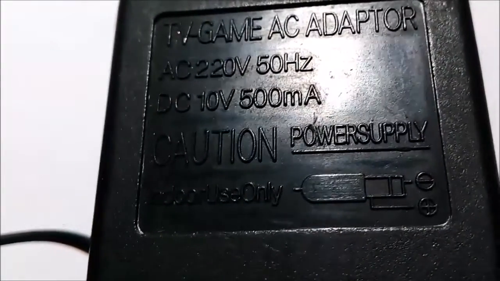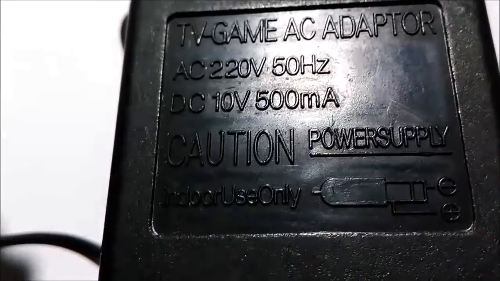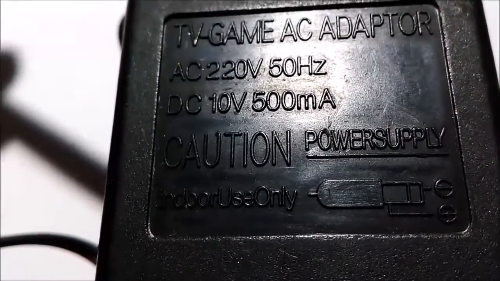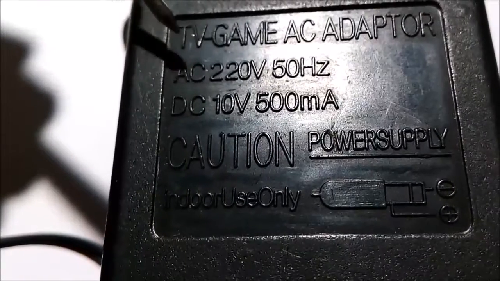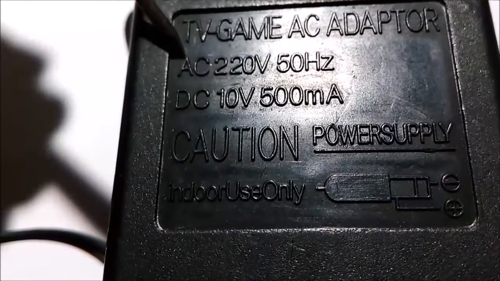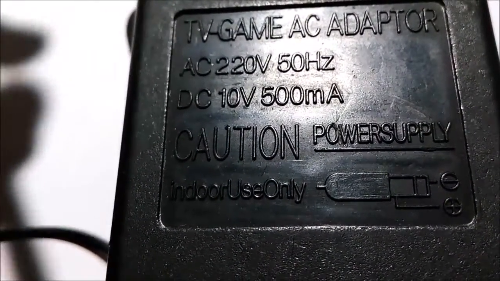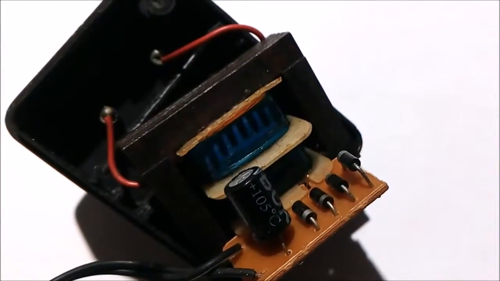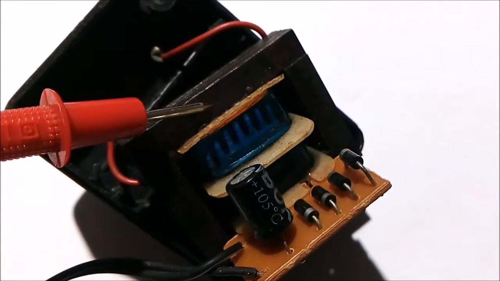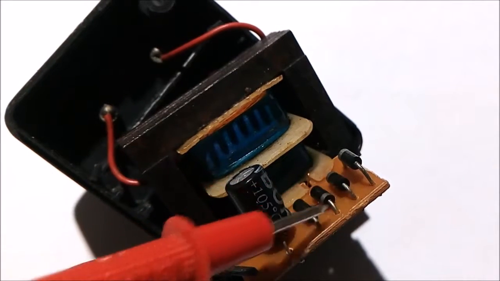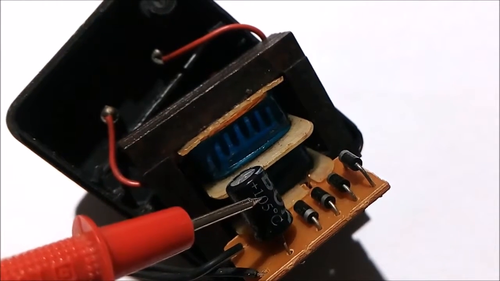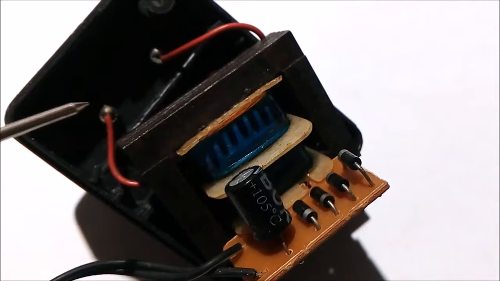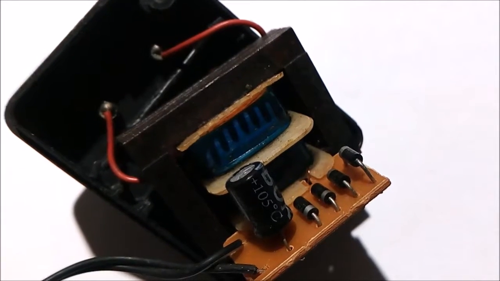In today's video, I am going to show you the different components which are used to manufacture an AC adapter and how there is a conversion of alternating current into direct current. This is the internal view of the AC adapter. This is the transformer, these are the diodes, and this is the capacitor. One by one I am going to explain each of the elements in detail. So let's start by talking about the transformer.